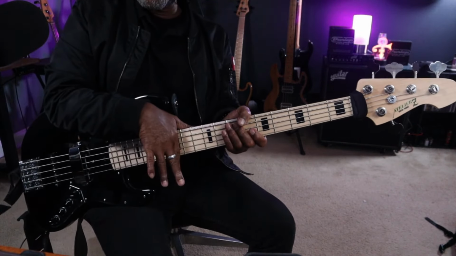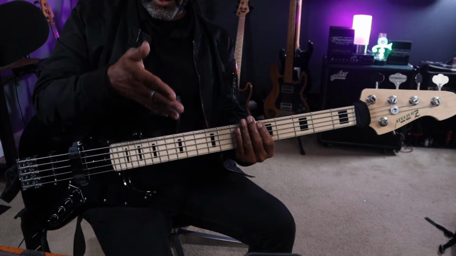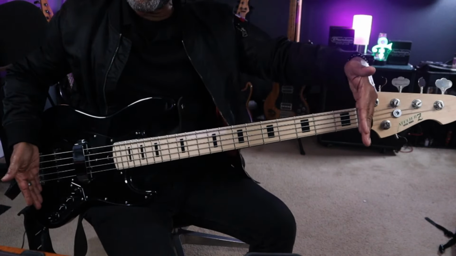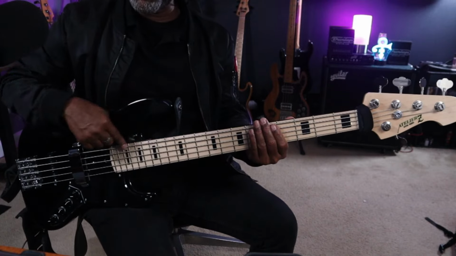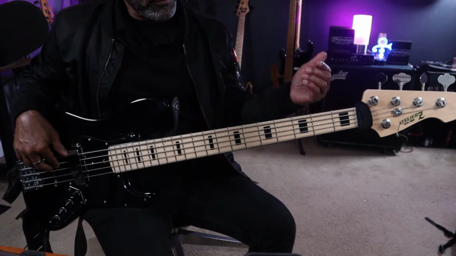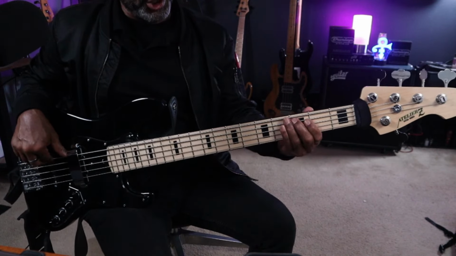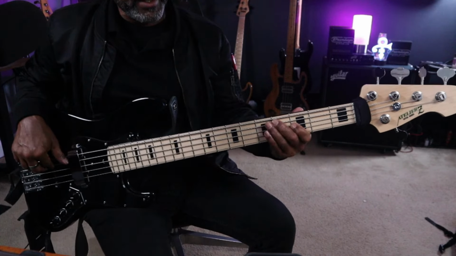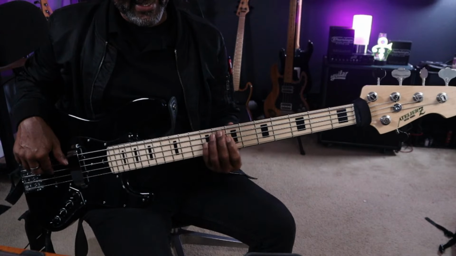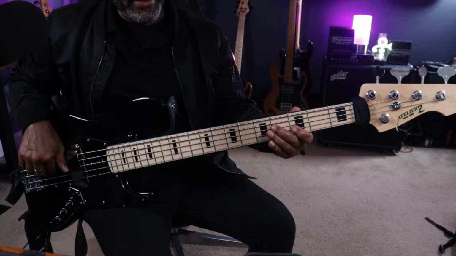The 2 dots there, that 12th fret, is the halfway point of the string. Exactly the halfway point. So everything starts over again. Right? G, A, B, C sharp or D flat, E. C, D, E, F sharp, A flat.